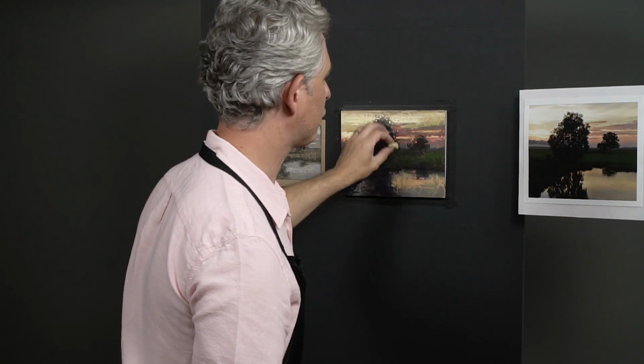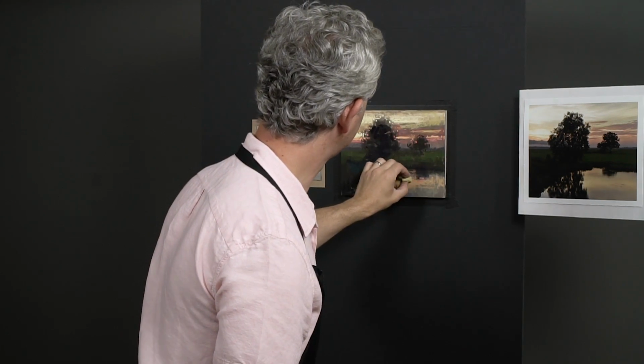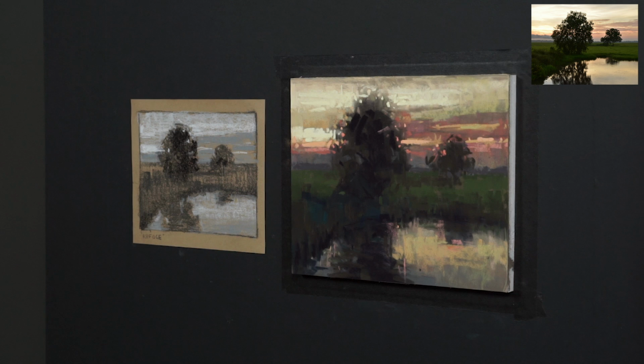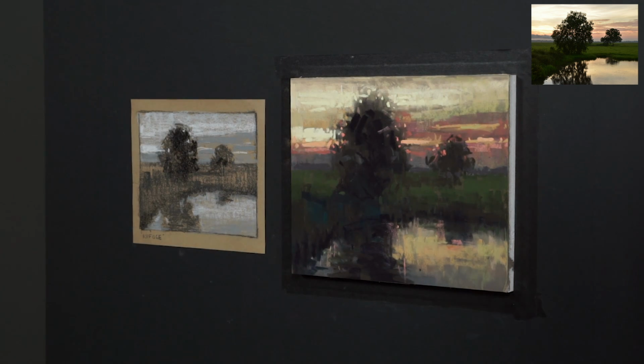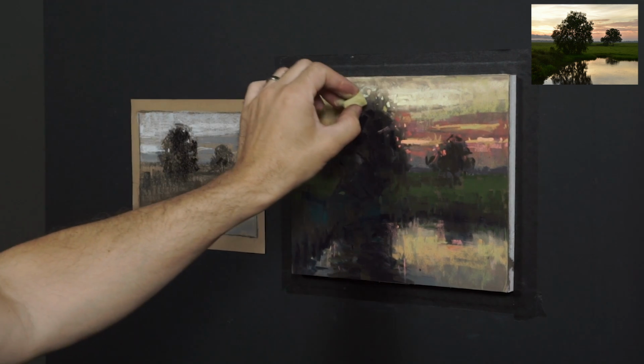I'm going to add this green ochre into the water as well. Just make a little mark and evaluate.